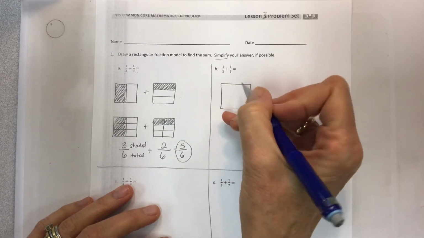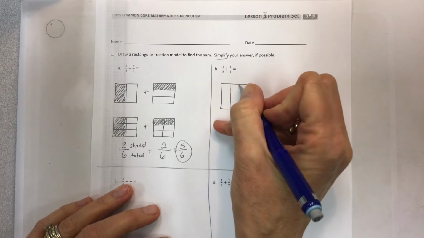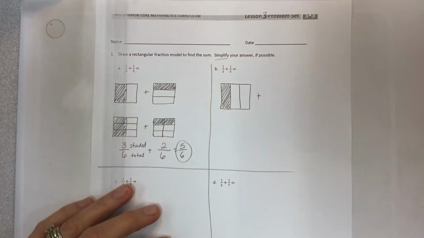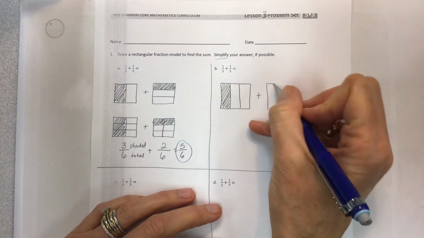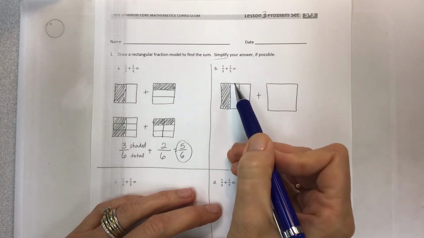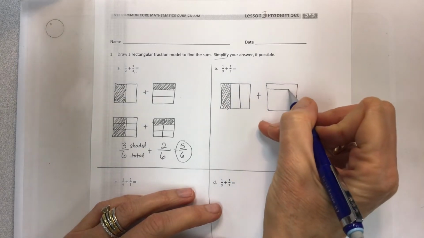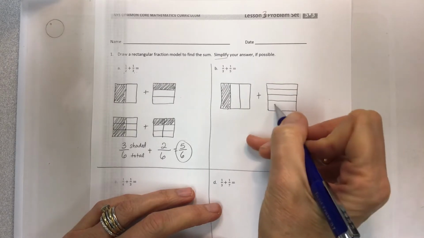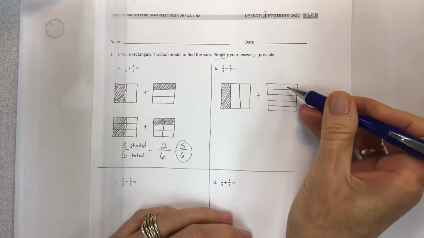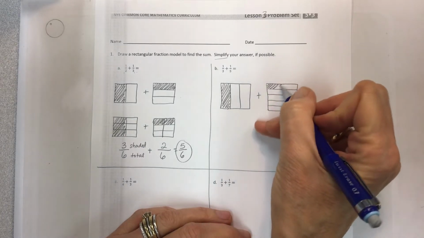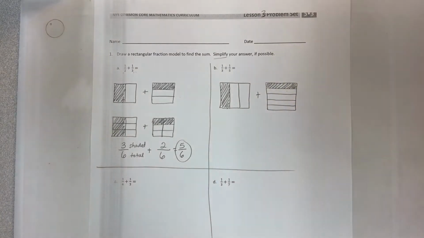Okay, make your model for 1/3. And again, the first one, we're going to make it vertical. Shade 1, put your plus. The next one, make a box, same size, roughly, okay? But this one has to be in 5 pieces. So I'm going to make my horizontal lines 1, 2, 3, 4 lines makes 5 pieces. Look, 1, 2, 3, 4, 5. Now I need to shade 1/5. You can shade the top or the bottom or one in the middle, but you can only shade 1.